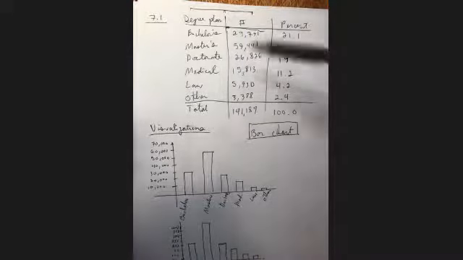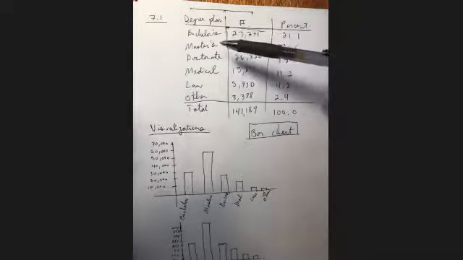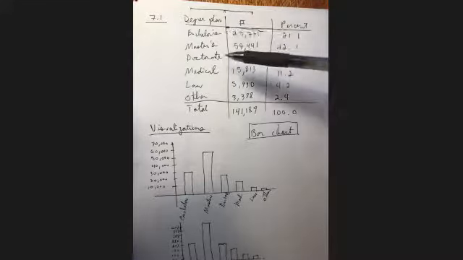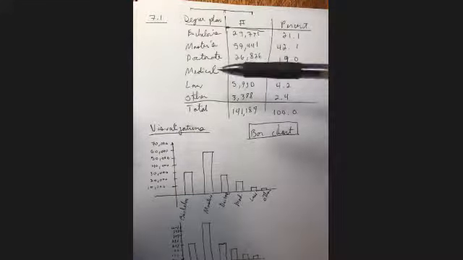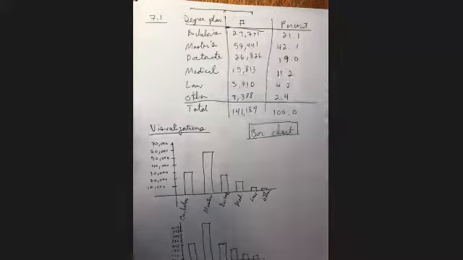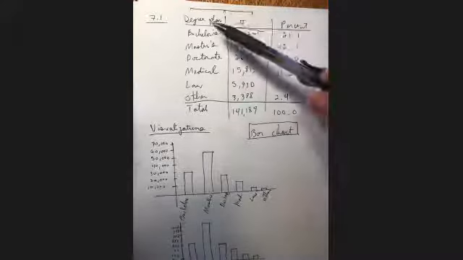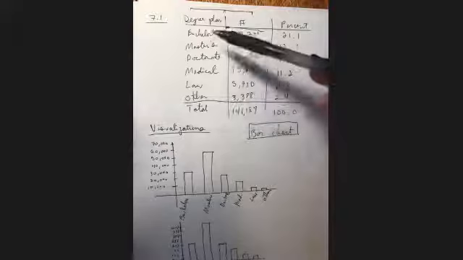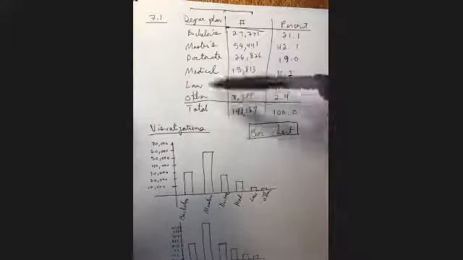Some of them answered bachelor's degree, some master's degree, some doctorate, some medical degree, some law degree, and some answered something outside of those options. Okay, so this is all the categories that they had to choose from. This is the qualitative data.